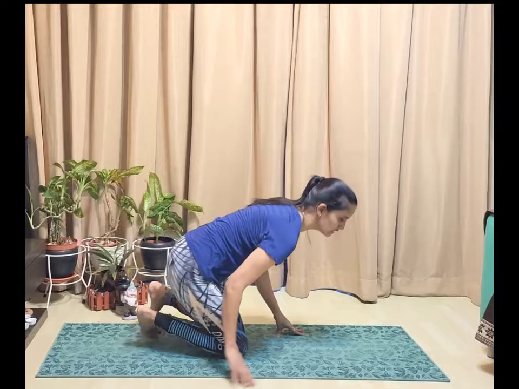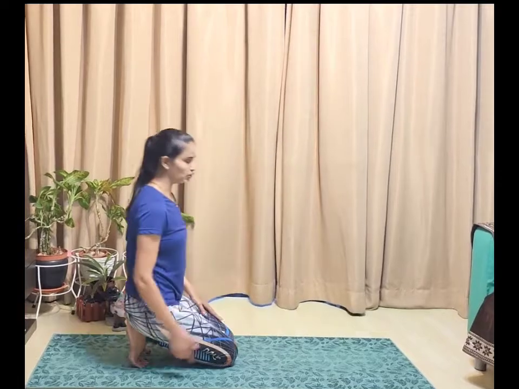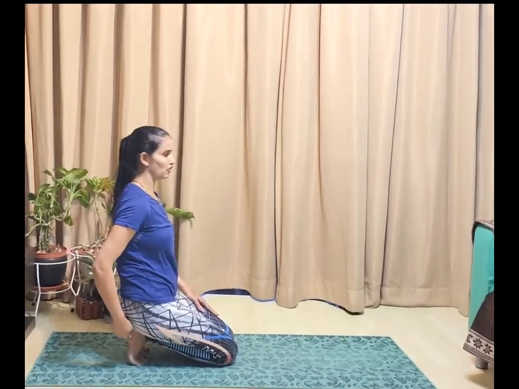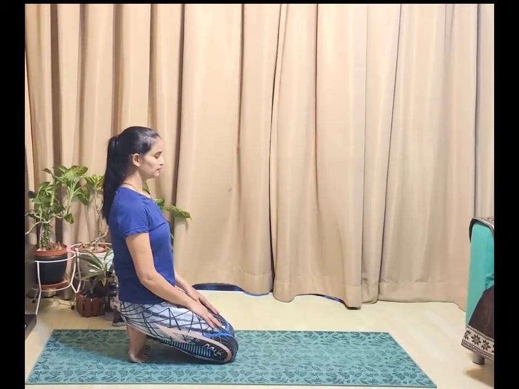Now the next stretch is, instead of flattening your ankles in Vajrasana, if you stay on your toes and try to get a good stretch under the curve of the plantar region of your foot, you will get a nice benefit and stretch under the plantar region. Again, I'm sitting for only 5 breaths, but you can stay longer.